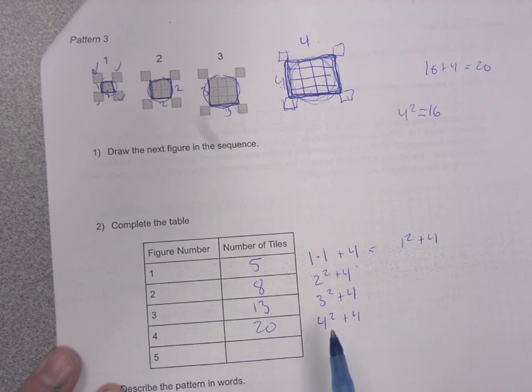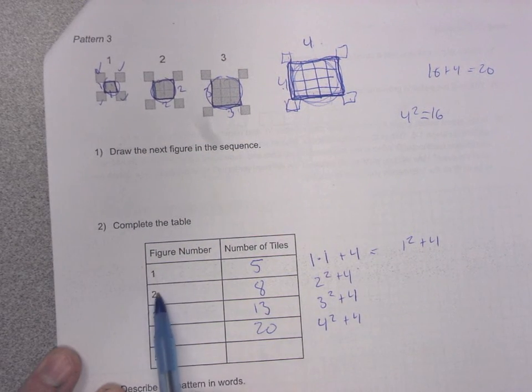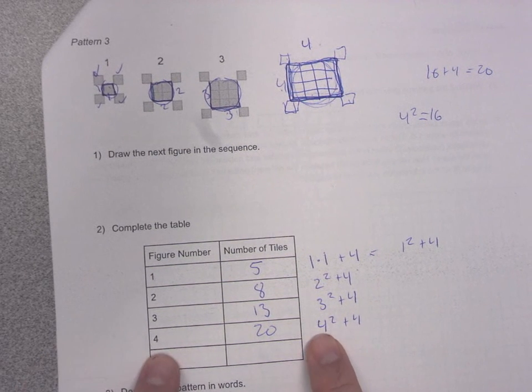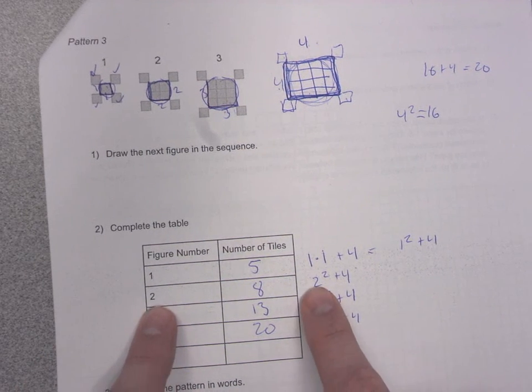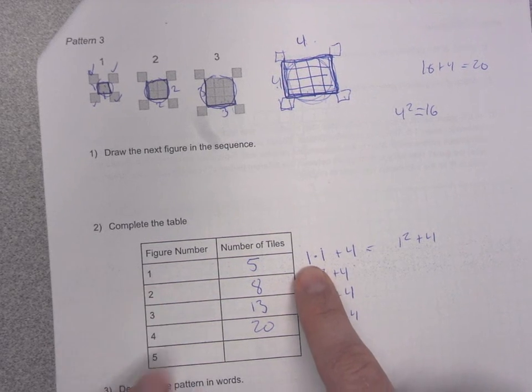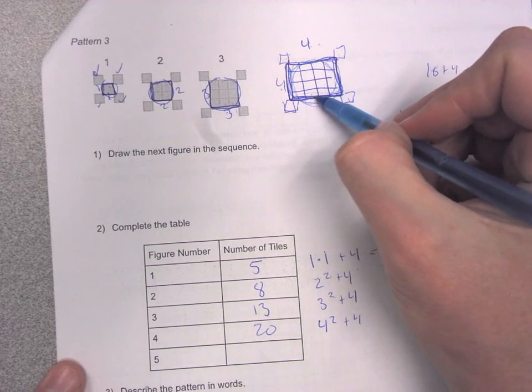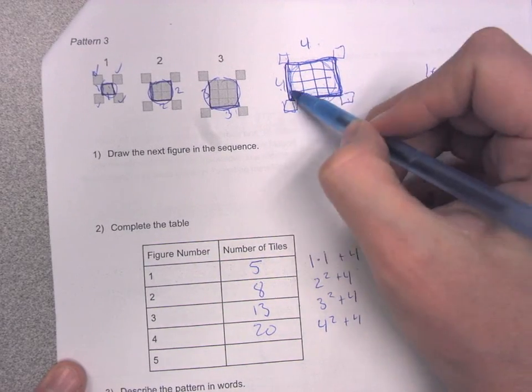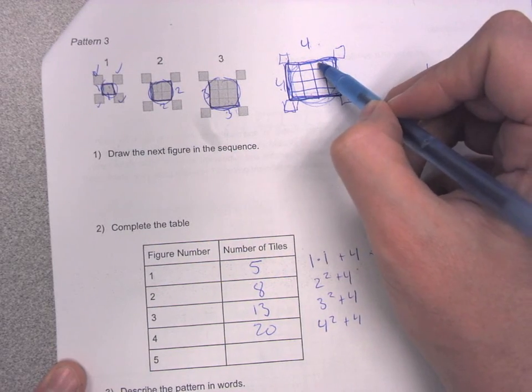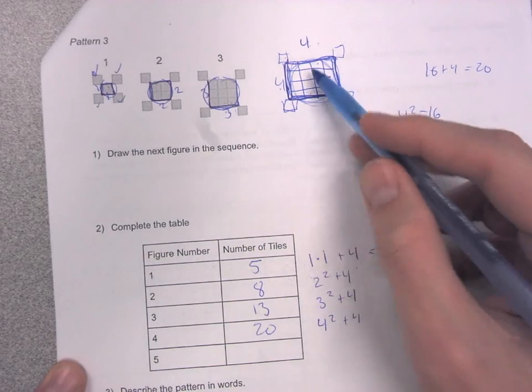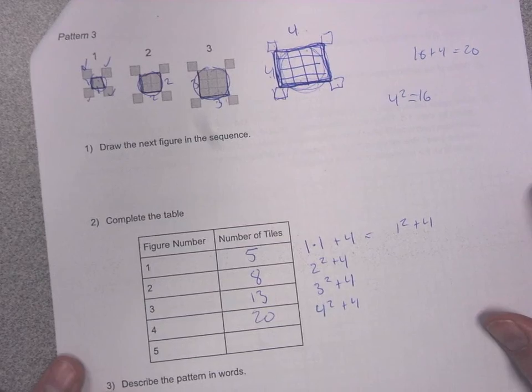What's changing is the step number, the figure number, 1, 2, 3, 4. But notice the figure number is right here. So the figure number is the length, I guess, of one of the sides of your square. And if you square it, you get the number on the inside, and then you add the 4 corners.